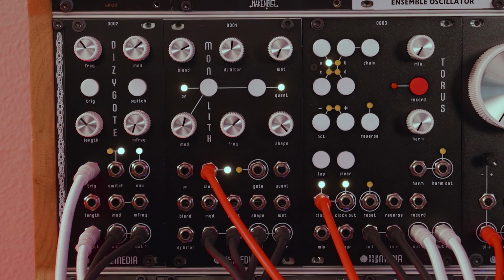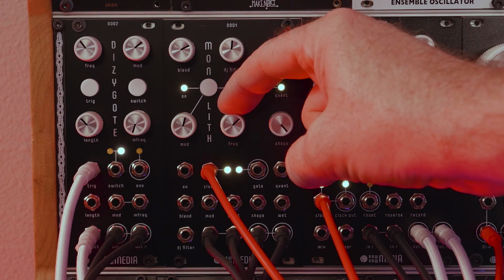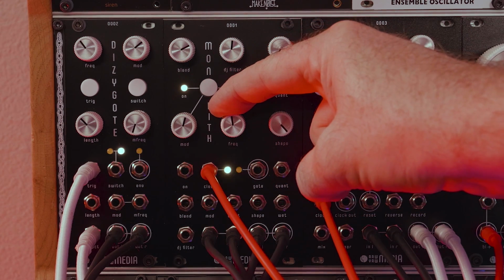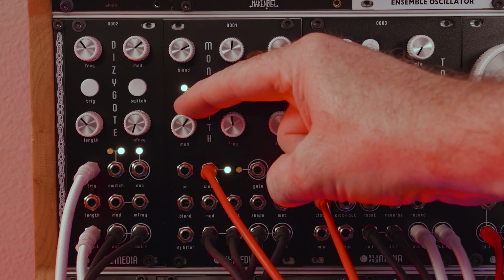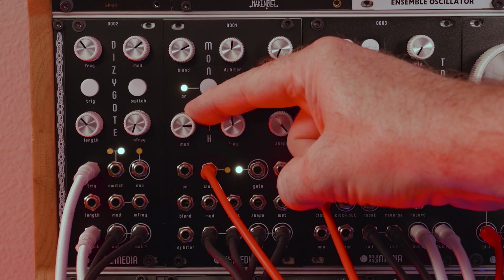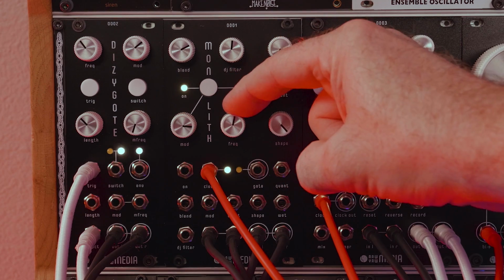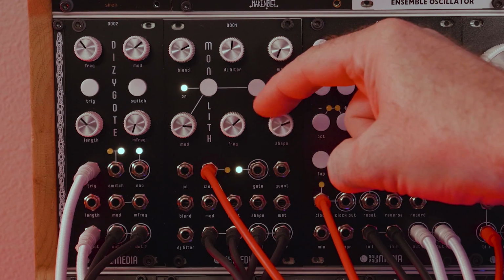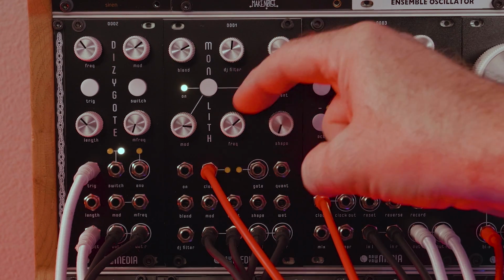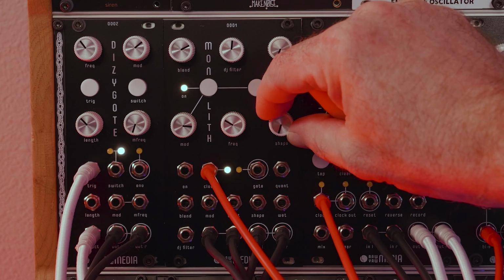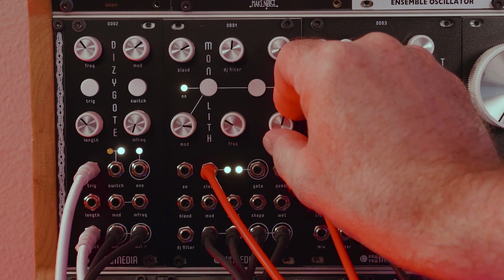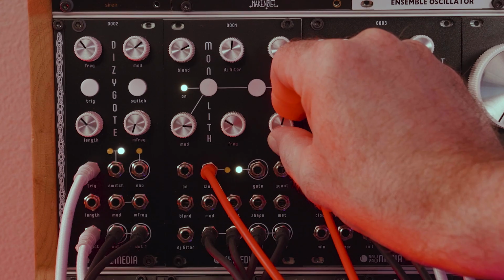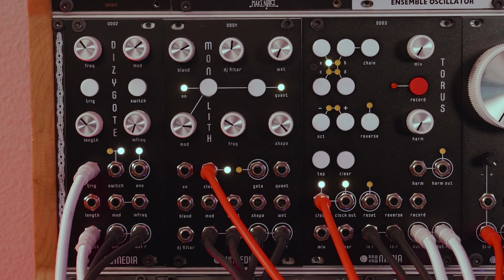There are 3 controls for this, and we'll start off with frequency, which is the rate of the FM effect. Mod is the amount, as you might guess, and you can actually get this to hit certain pitches. Shape is the shape of the mod oscillator. It is fully sine wave all the way on the left, triangle at noon, and then goes square over on the right.